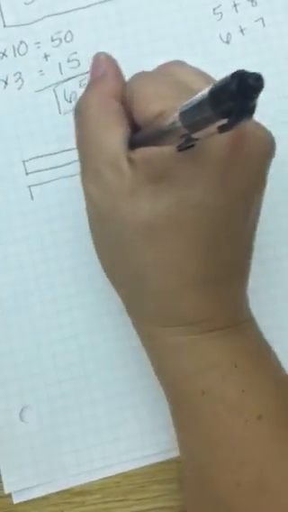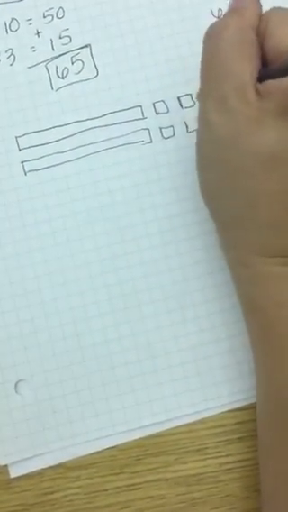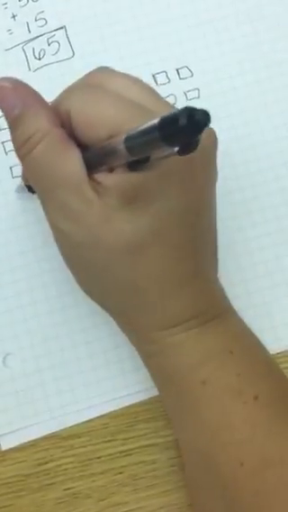So there's 13. So that's 10 and then 3. And they would have to draw this 5 times because it's 5 times 13. And some of the students actually preferred this way. So this is using base 10 blocks, but you're just drawing them out rather than having them right in front of you.